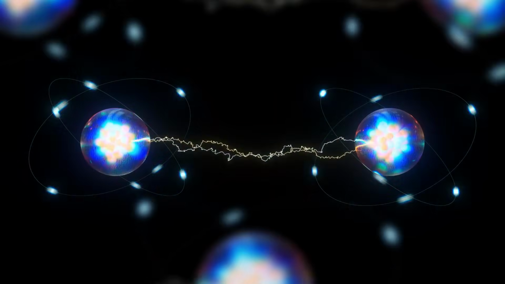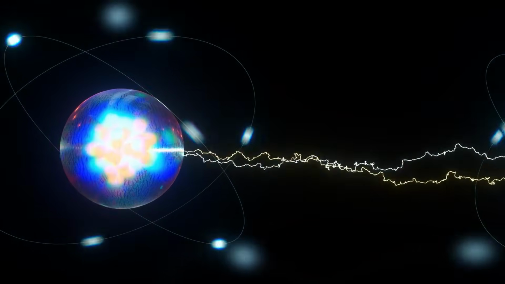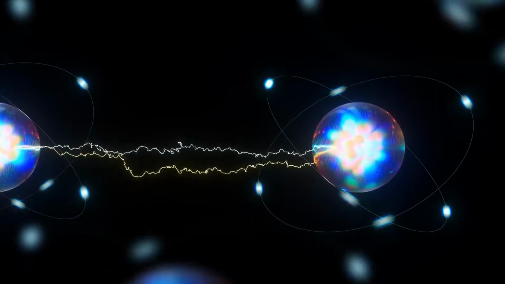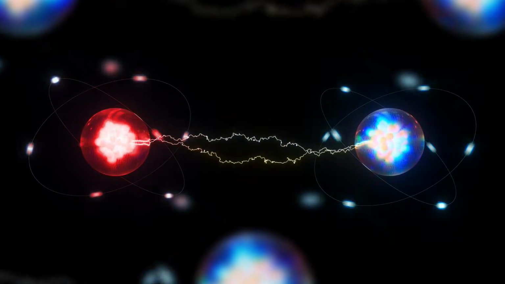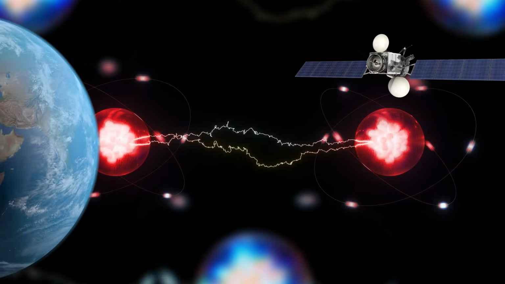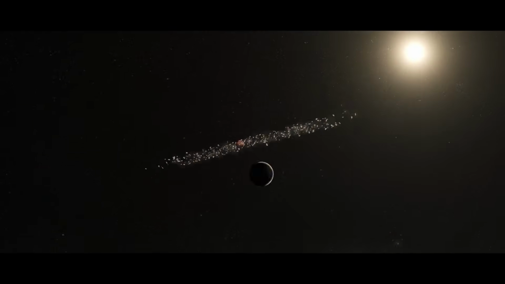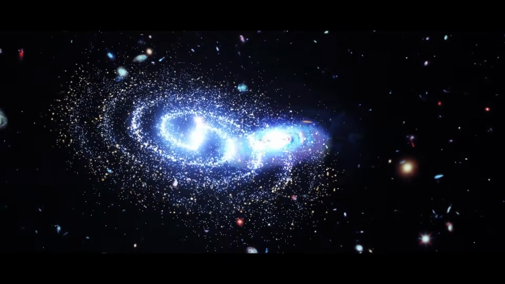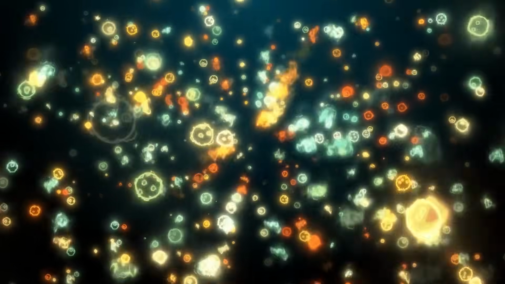Basically, it says that two particles, like photons in our example, can be linked together in such a way that if you change something about one, the other one changes instantly, no matter how far apart they are. Even if there's an entire universe between them, they'll still feel the changes in each other right away. And that's not the creepiest part.